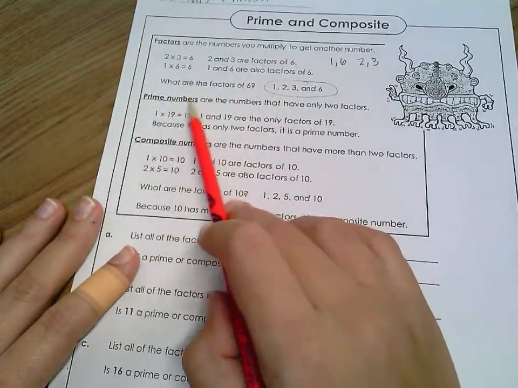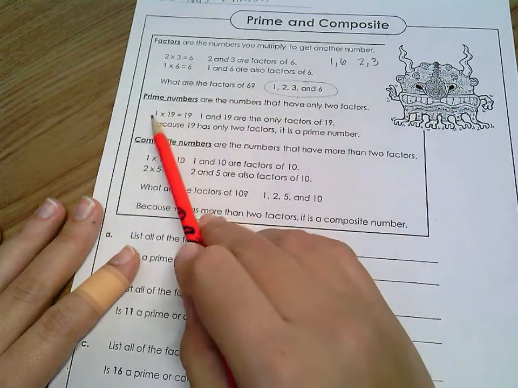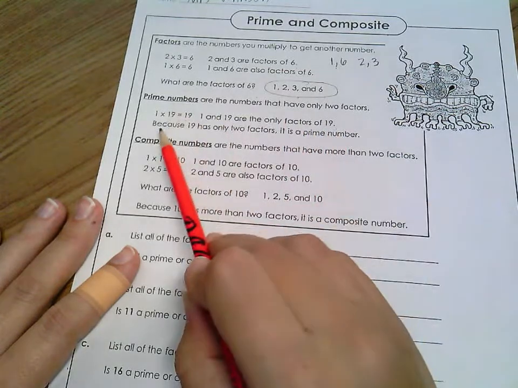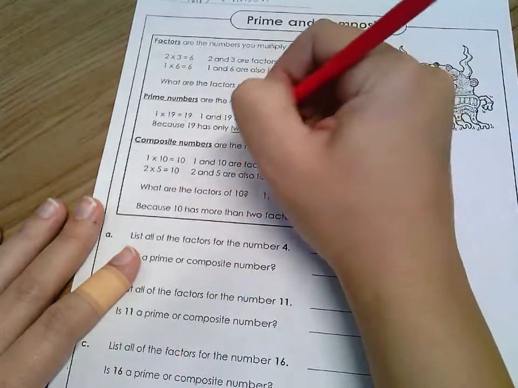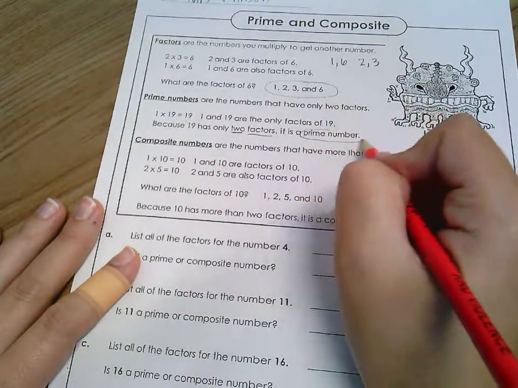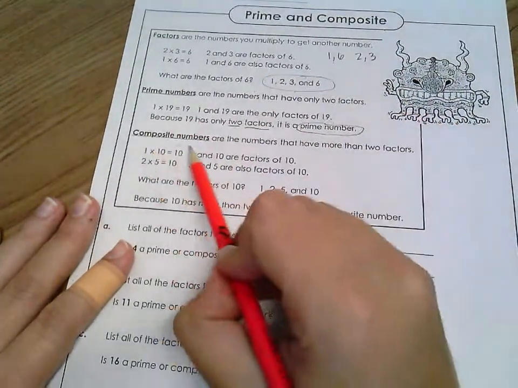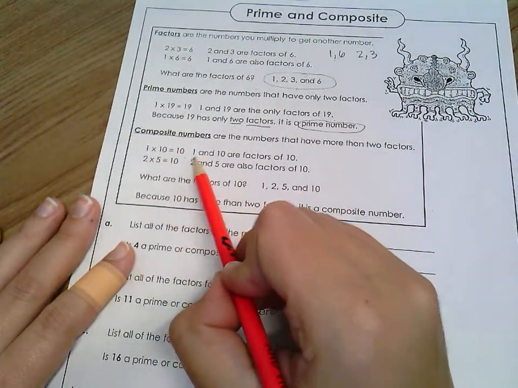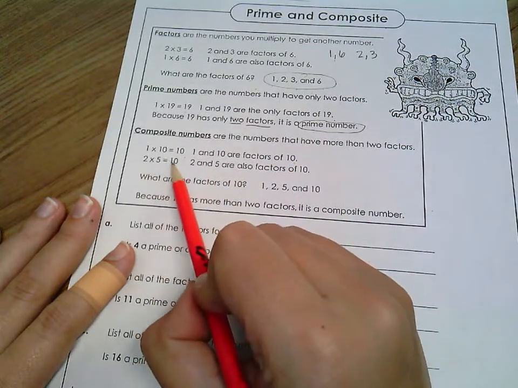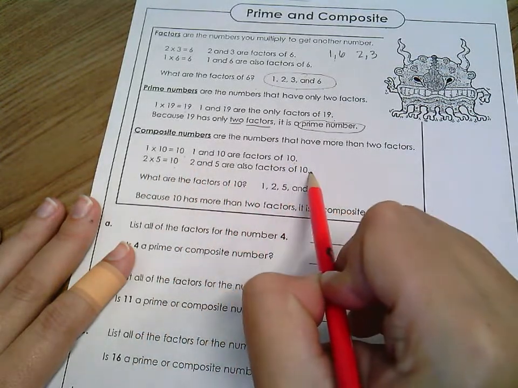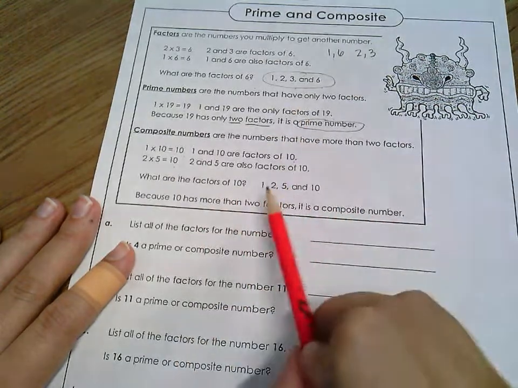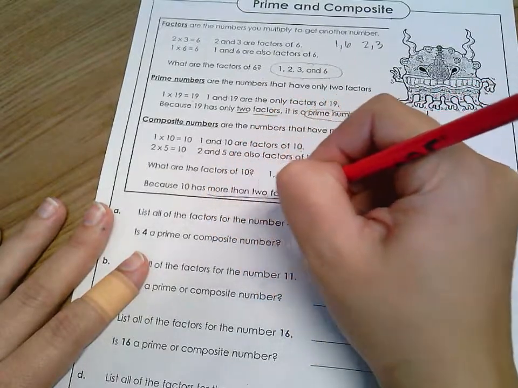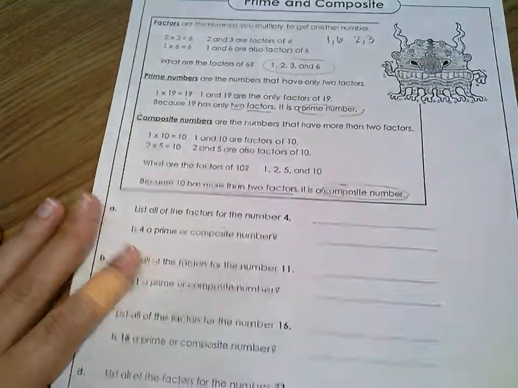Prime numbers. Prime numbers are the numbers that have only 2 factors. 1 times 19 equals 19. 1 and 19 are the only factors of 19. Because 19 has only 2 factors, it is a prime number. Composite numbers. Composite numbers are the numbers that have more than 2 factors. 1 times 10 equals 10. 1 and 10 are factors of 10. 2 times 5 equals 10. 2 and 5 are also factors of 10. What are the factors of 10? 1, 2, 5, and 10. Because 10 has more than 2 factors, it's a composite number.